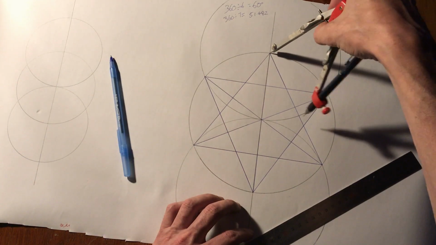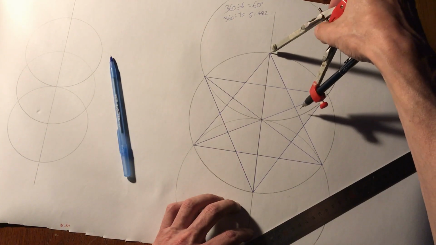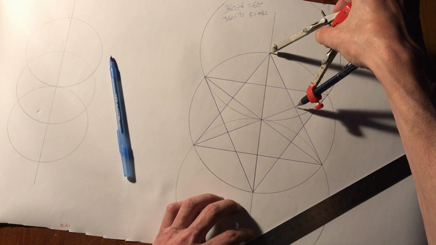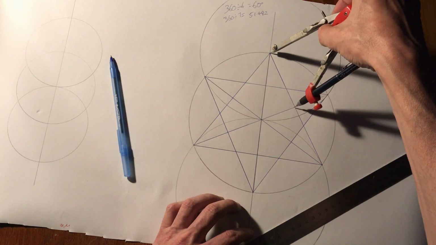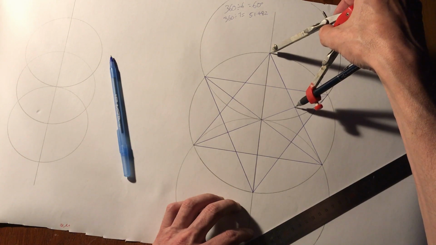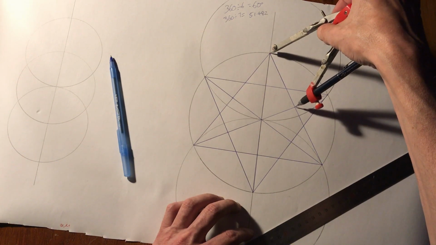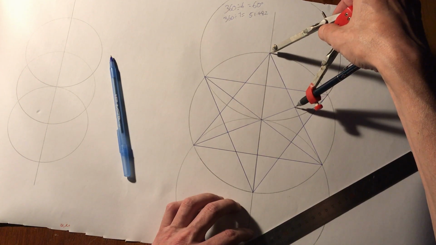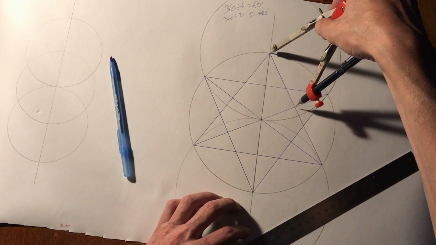What I want to do now is put it there on the point, and I'm going to adjust my compass so that it sits on that line. Try to be as accurate as I can. Get my point better.